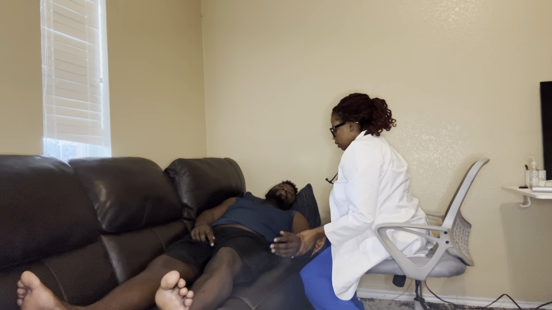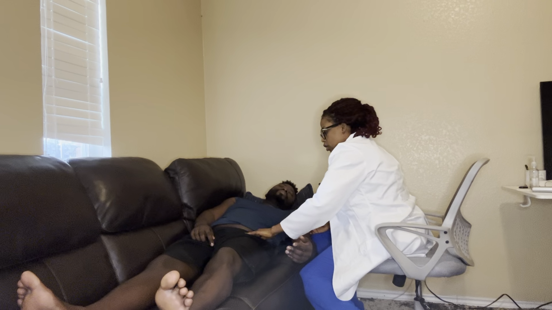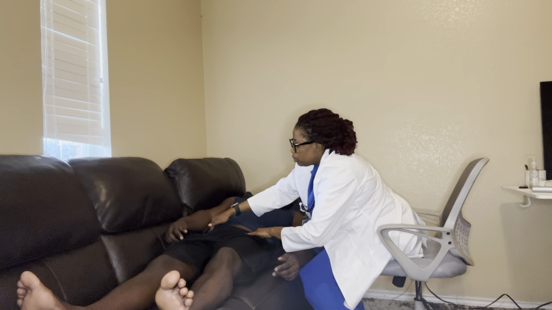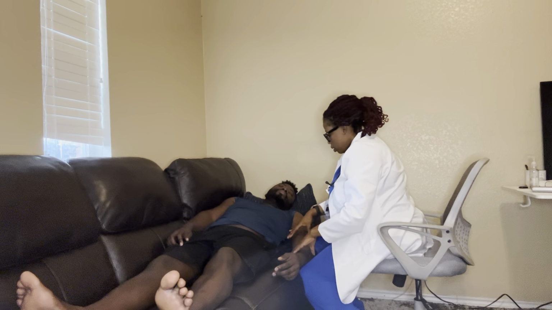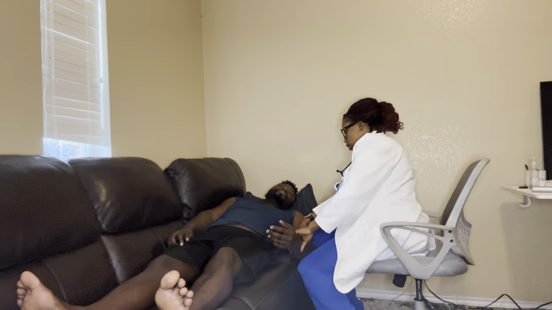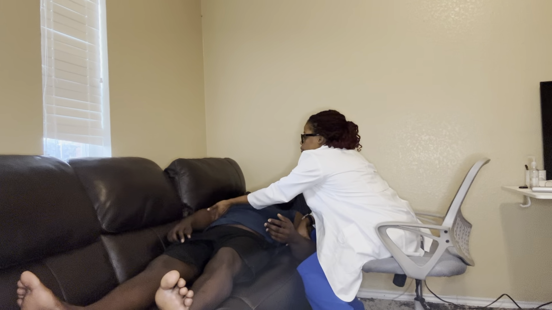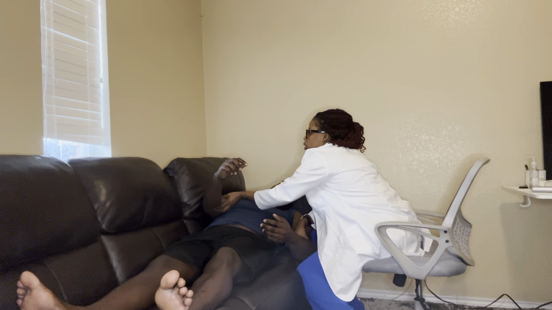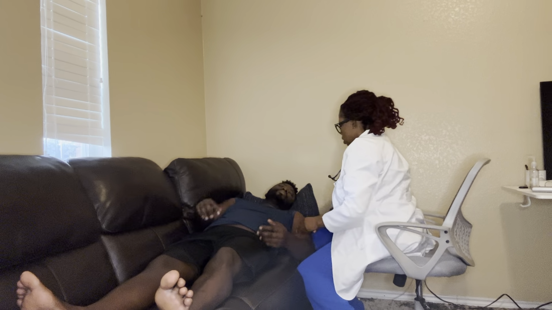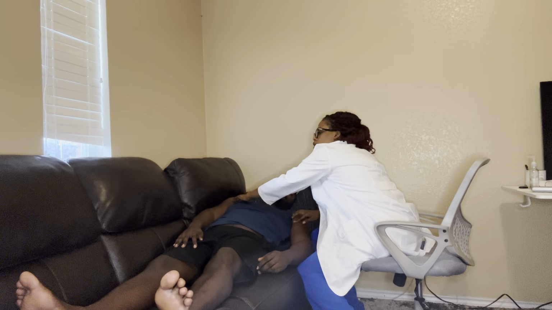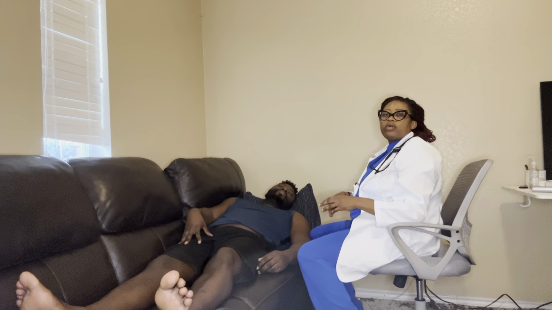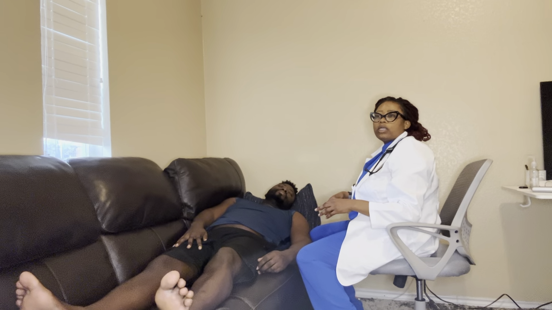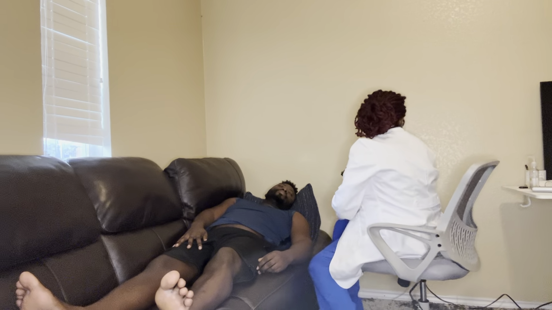I'm gonna feel for the lymph nodes. Right here, the inguinal lymph nodes, bilateral, no tenderness, no swelling. Any pain? No. Okay, the epitrochlear, right here. Any tenderness and pain? No. Okay. The axillary right here. Any tenderness and pain? No. Okay. No tenderness and pain felt over the palpated lymph nodes. Okay.